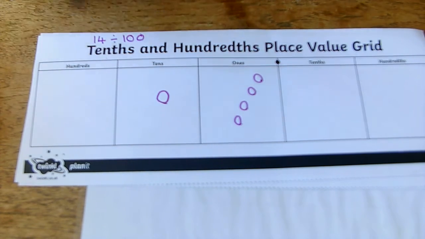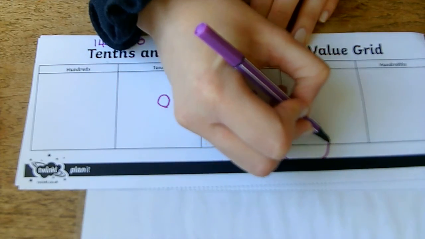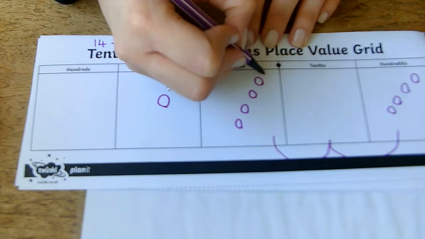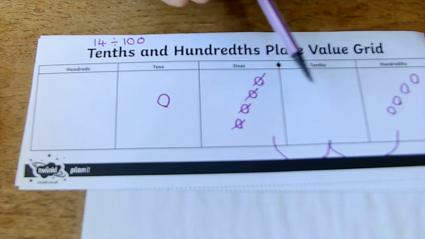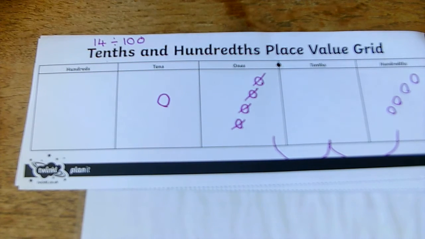It doesn't mean I just move my ones column 2 places to the right. That would be wrong because I've only moved part of the number 14 2 places to the right.